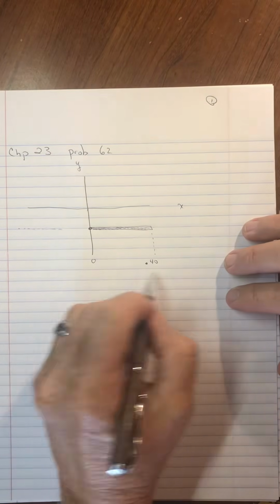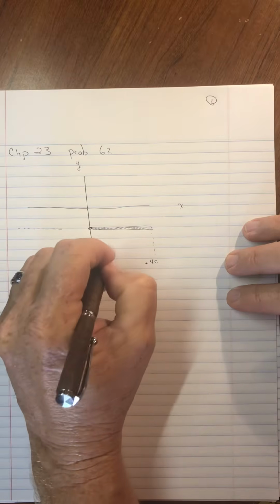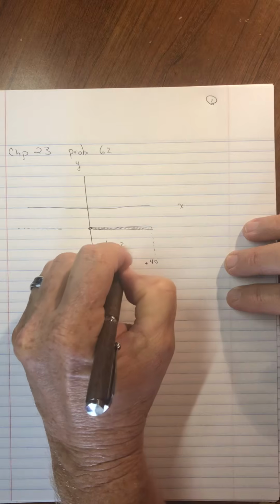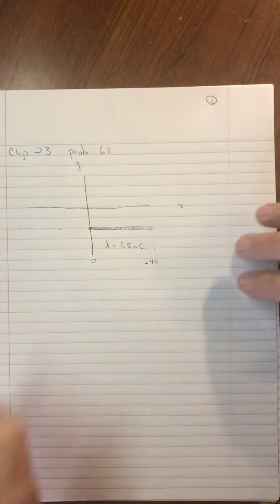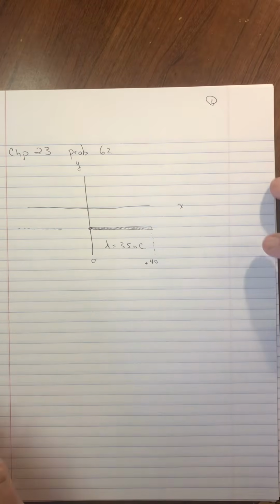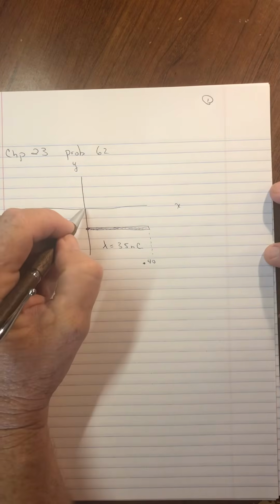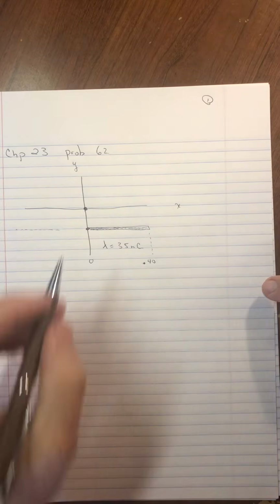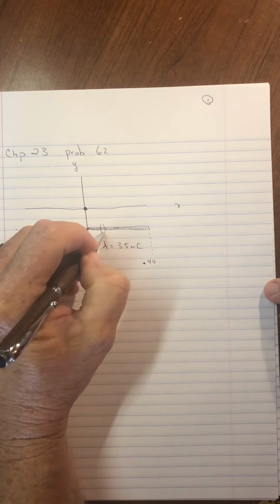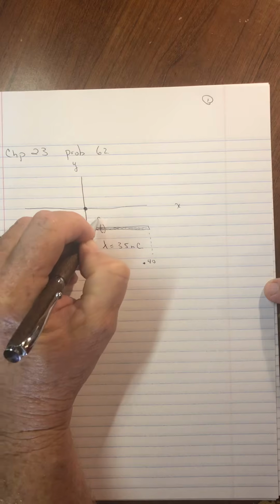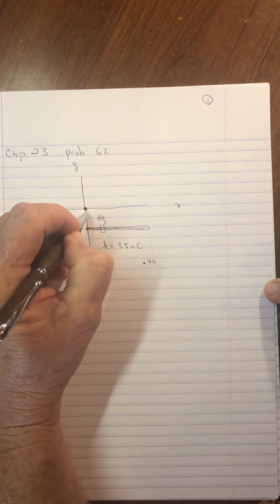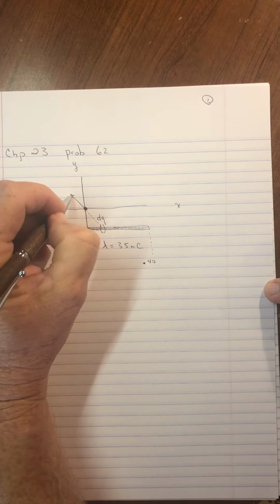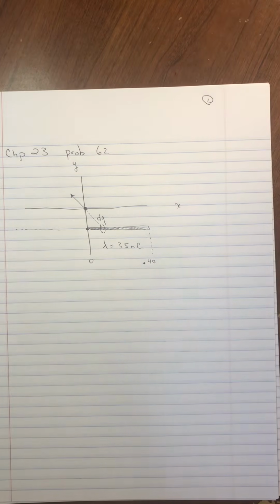But from 0 to 0.4 meters, there is a charge that has a charge density of 35 nanocoulombs. And the question is, what is the electric field at the origin? Now, let's start conceptually here. Maybe you could picture a little chunk of charge right here, a dq. And so this would be the distance away, r, and that would be the electric field.